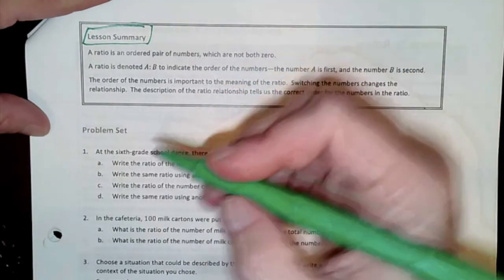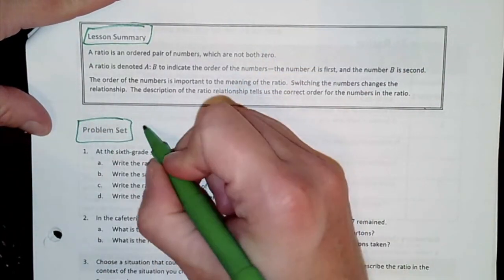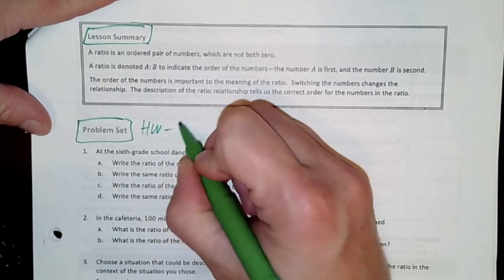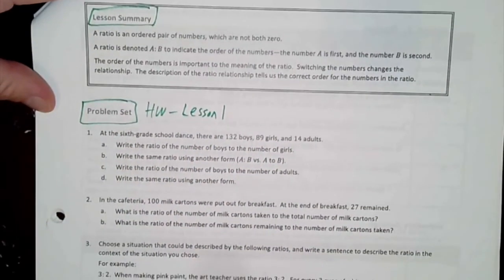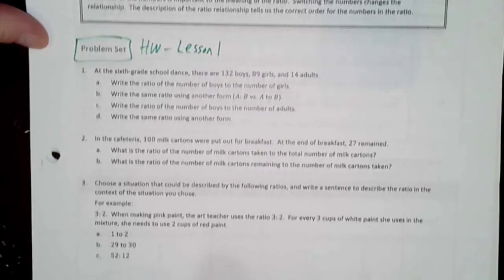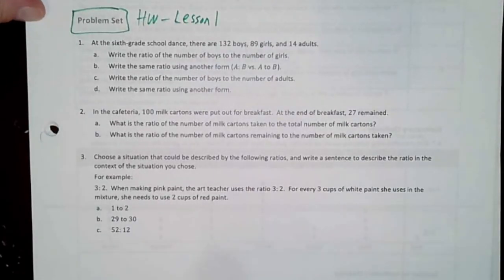So the problem set is going to be the homework for lesson 1. And there's 3 questions there that go with that homework. A couple of them have a couple different parts. So that's one set of homework.